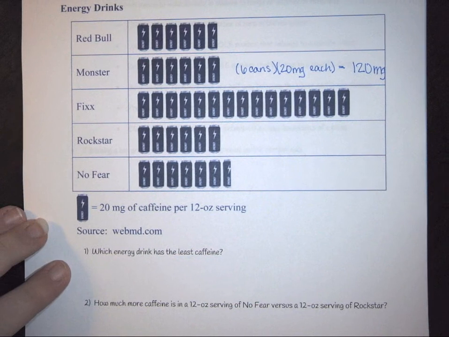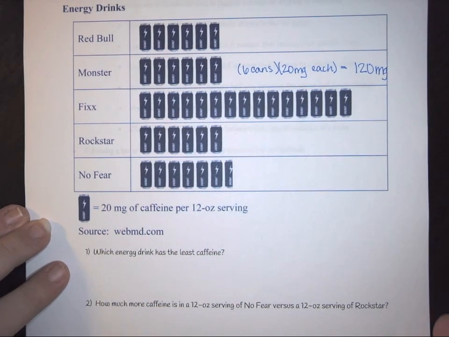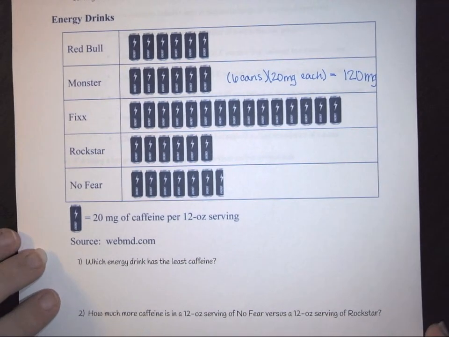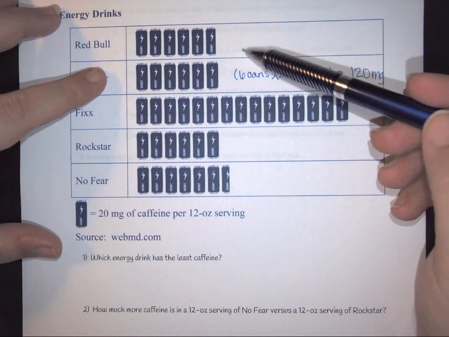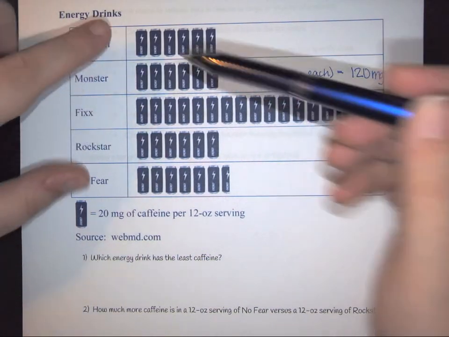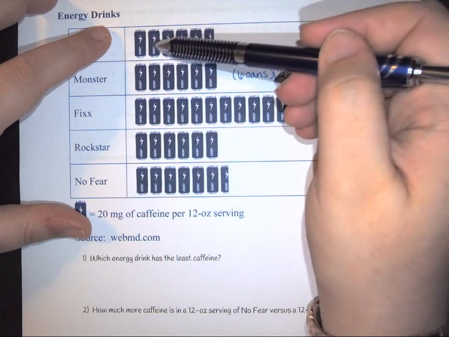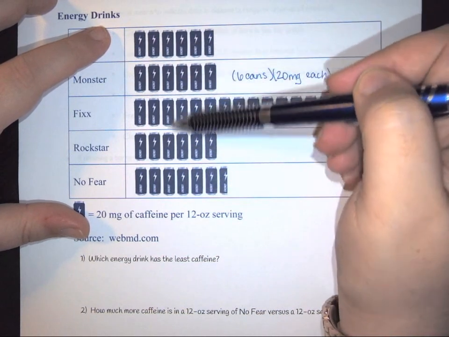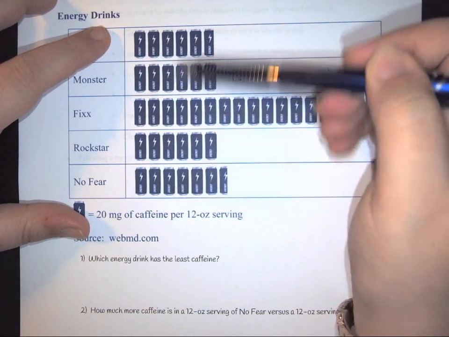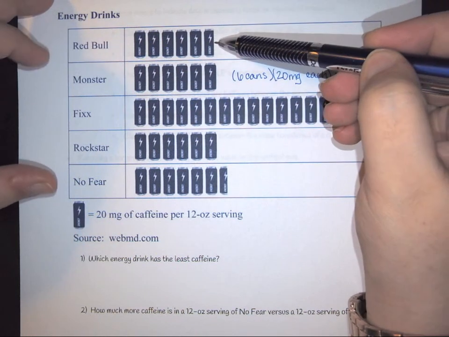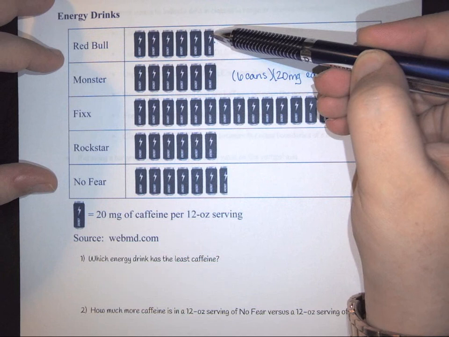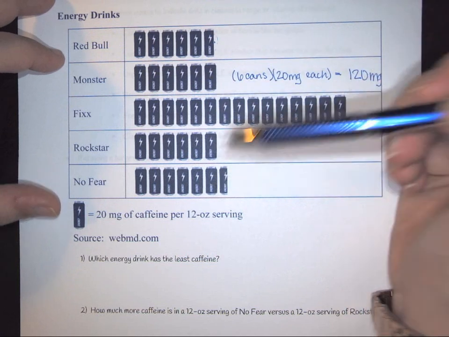So here the first thing it says is which energy drink has the least amount of caffeine. So when we're looking at all of them, notice all of them have 1, all of them have 2, all of them have 3. See how they kind of line up? They all have 4, they all have 5. But Red Bull only has part of the 6th can, but the rest of them have 6.